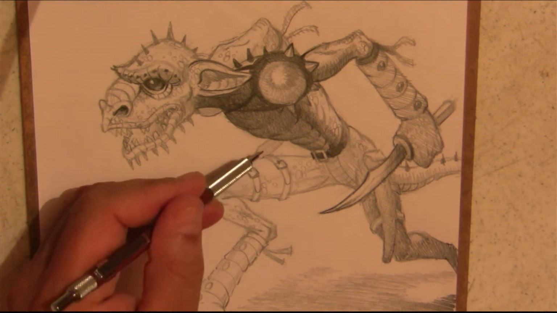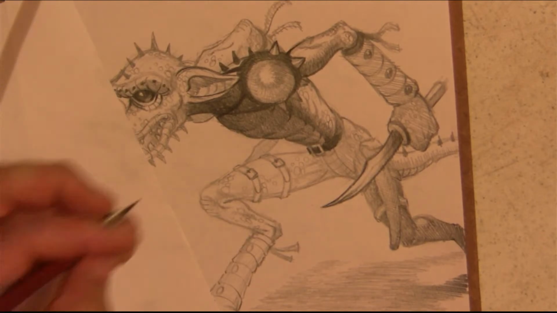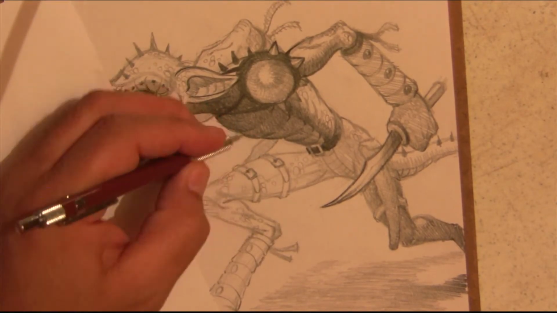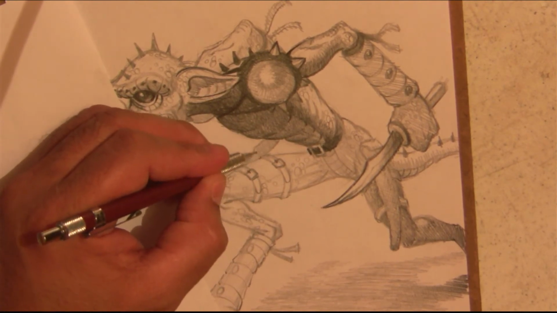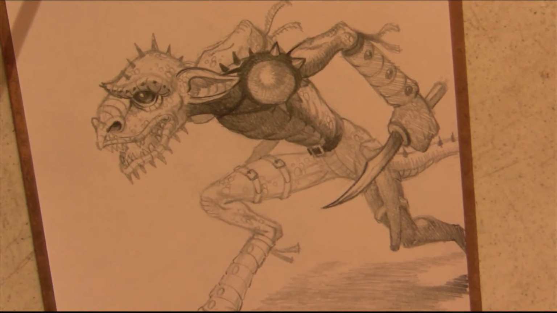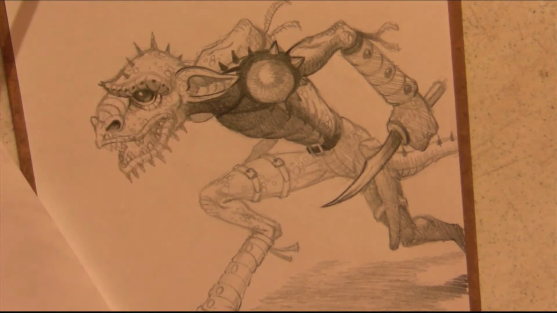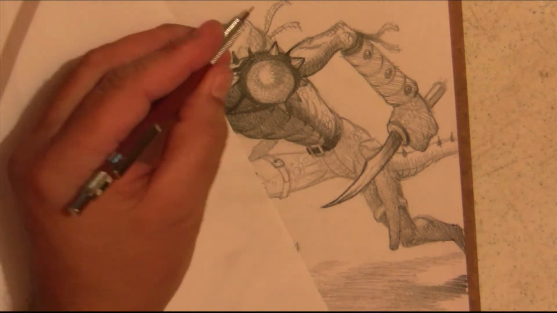And I have the other blade over here. I'm going to go back to my H lead. And I'm just going to darken that one just a little bit. There we go. I'm going to do the head last. But looks good so far.